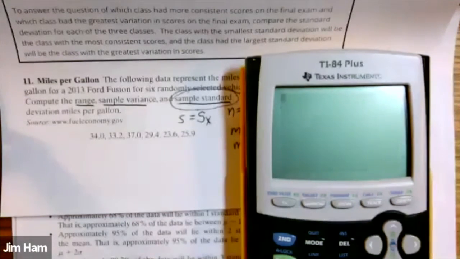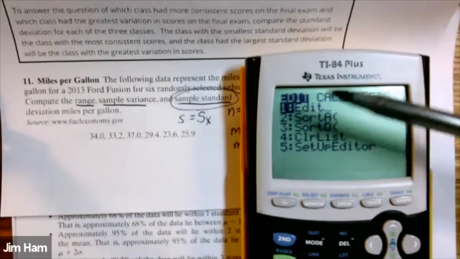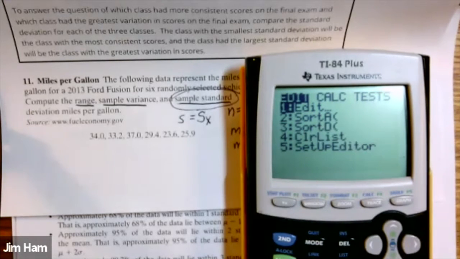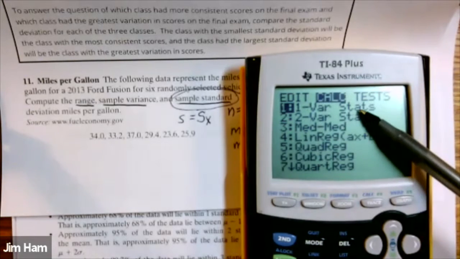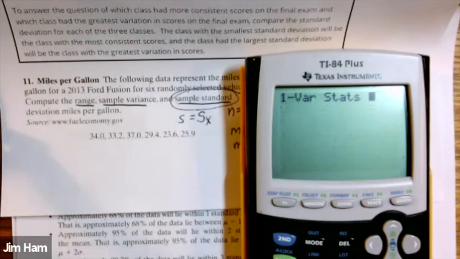There's nothing new here, because the one variable statistics command is inside the stat menu. You edit to enter the data, and then you calculate the one variable statistics. It's the same function, not a new function. The one variable statistics gives us lots of summary statistics for the single variable.